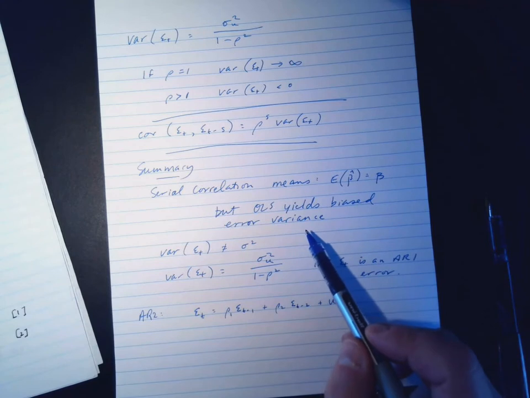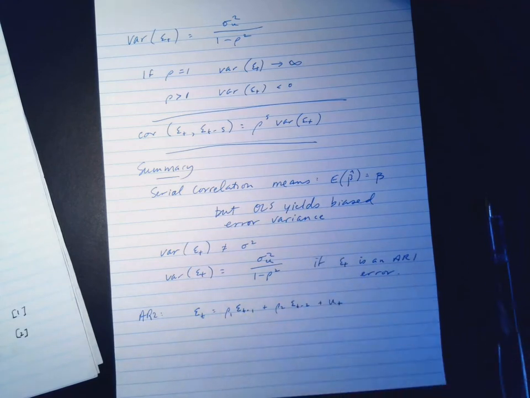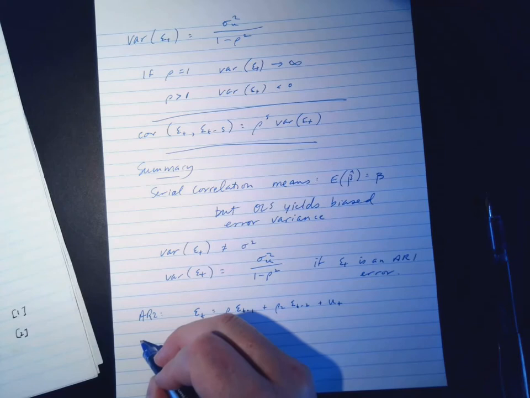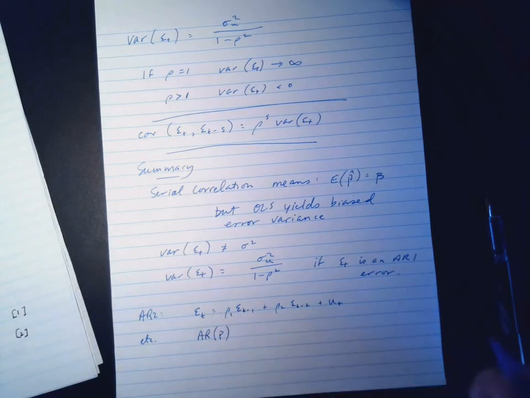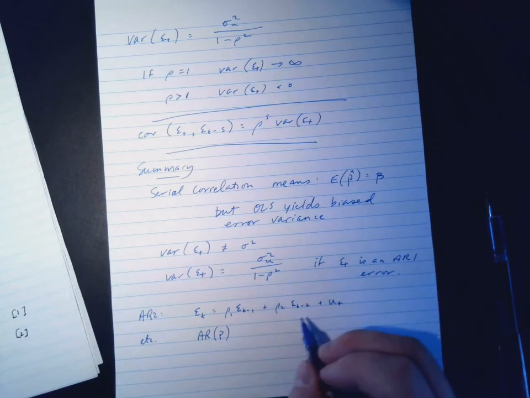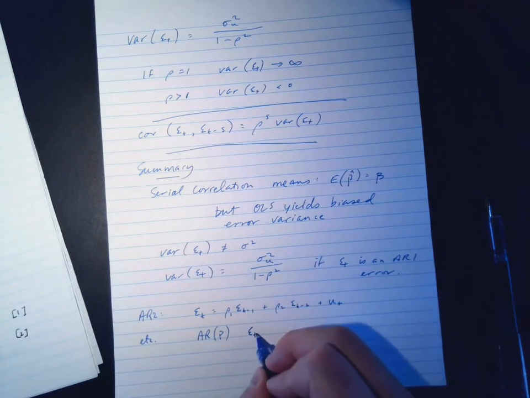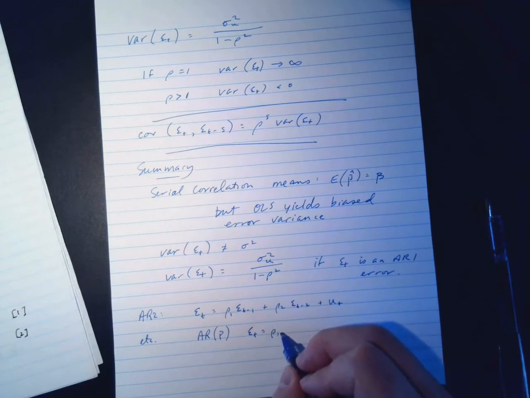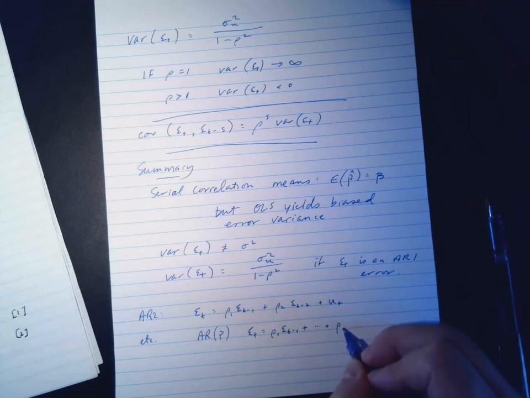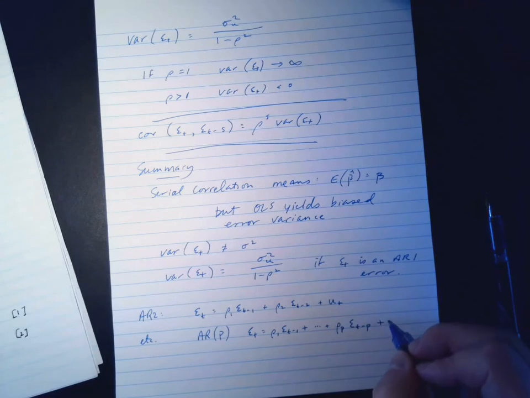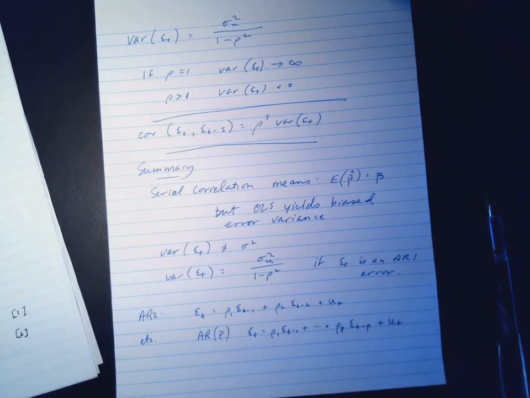The form of the serial correlation can take many forms. You can have AR(p), we'll call it. So you could have p orders in the lags. Epsilon t equals rho 1 epsilon t minus 1 plus dot dot dot plus rho p epsilon t minus p plus ut. So it just means we expand out the function that determines the error terms.